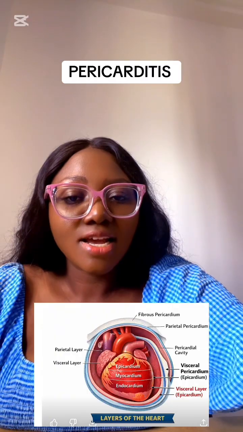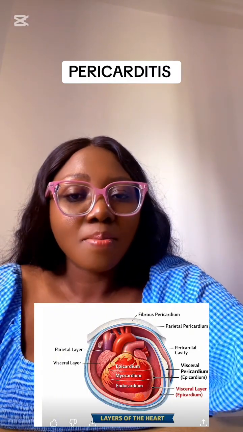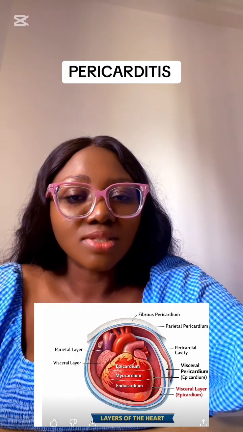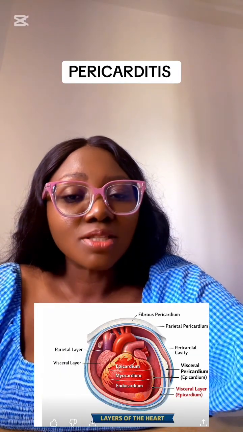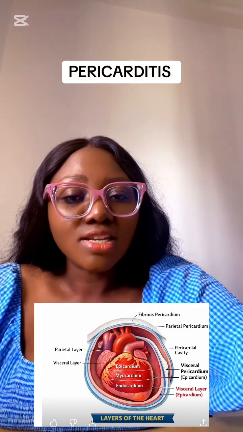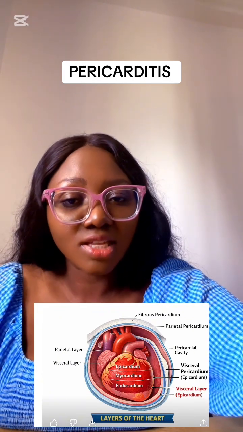Let's know that the heart is made up of layers. We have the epicardium, myocardium, and endocardium. The pericardium surrounds the heart. The pericardium is made up of the visceral and parietal layers. The visceral layers communicate directly with the heart, and the parietal layers communicate directly with the chest.